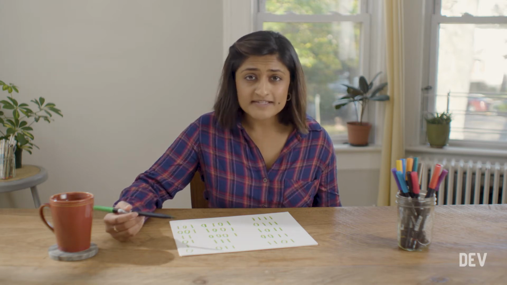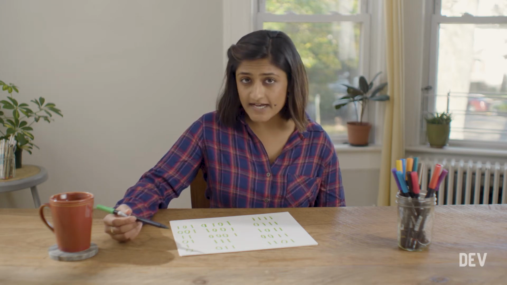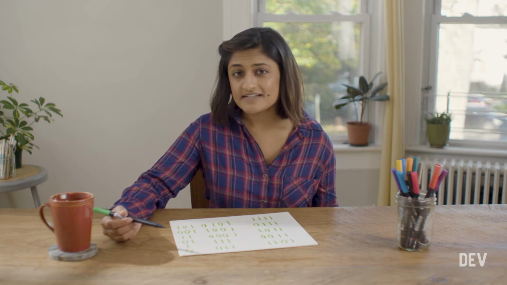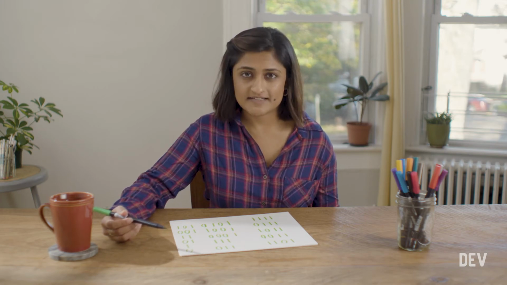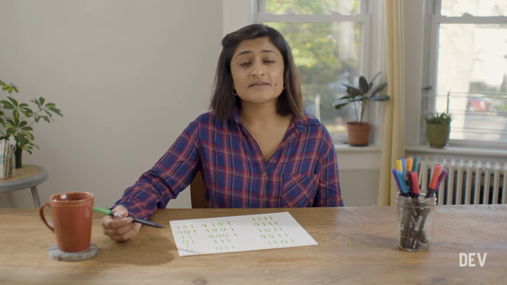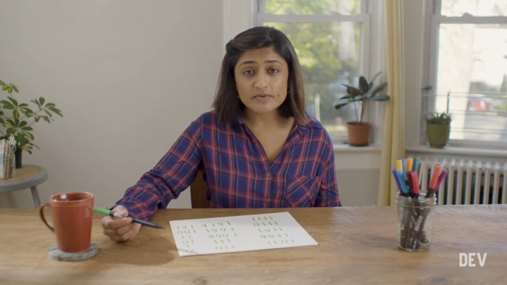So we might start to wonder, what are other ways of representing the same numbers? It turns out that binary, while it may be great for computers, isn't so easy for us to understand as humans. So it's helpful to know how to convert between binary and something that we understand.